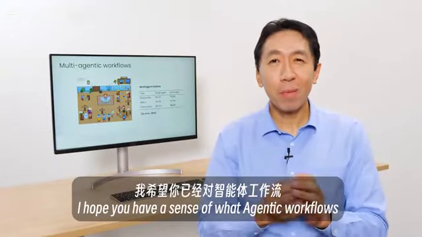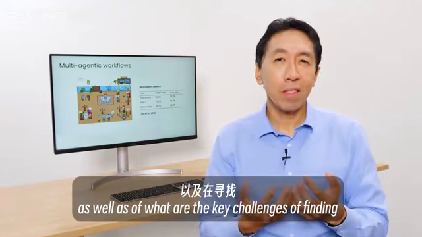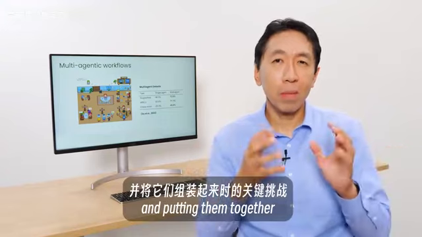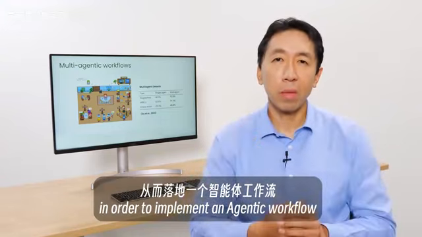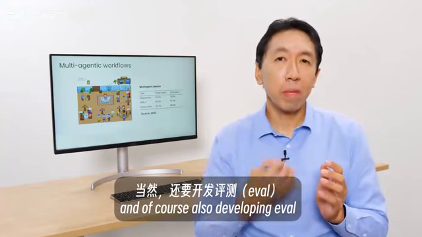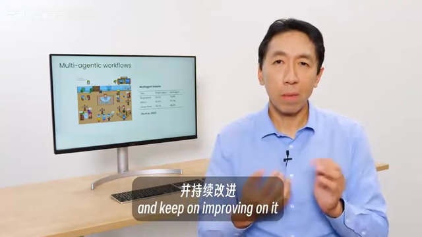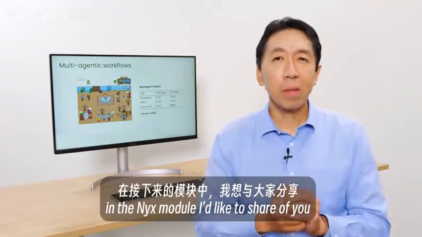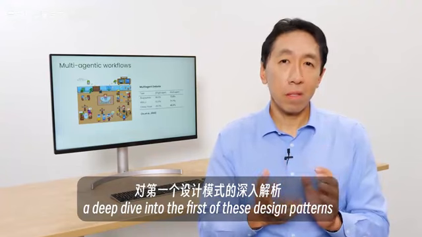And so with that, I hope you have a sense of what agentic workflows can do, as well as of what the key challenges are of finding building blocks and putting them together, maybe by these design patterns, in order to implement an agentic workflow. And of course, also developing evals so you can see how well your system is doing and keep on improving on it.